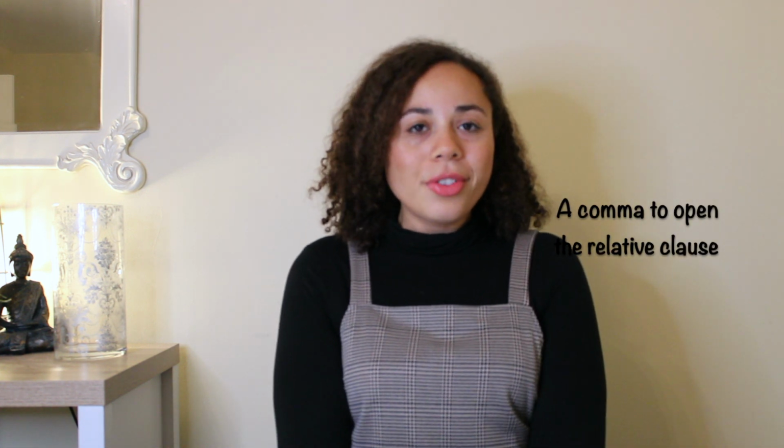As you can see, we have begun the sentence with a main clause. We then use a comma to open the relative clause. You then use a relative pronoun. A relative pronoun is who, whose, that. You then open with the relative pronoun. We now continue to write the sentence with the extra information.